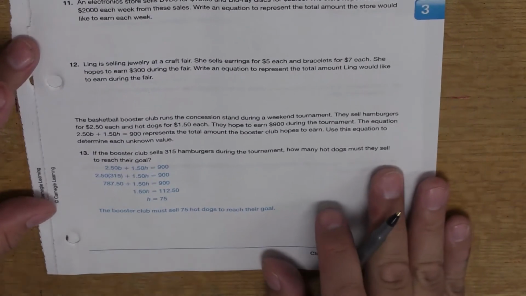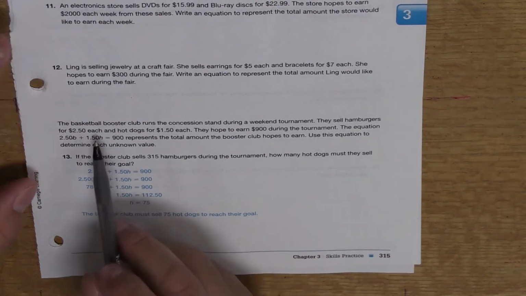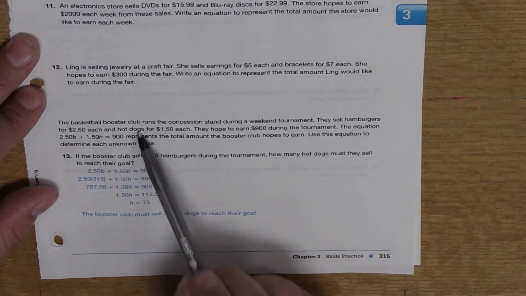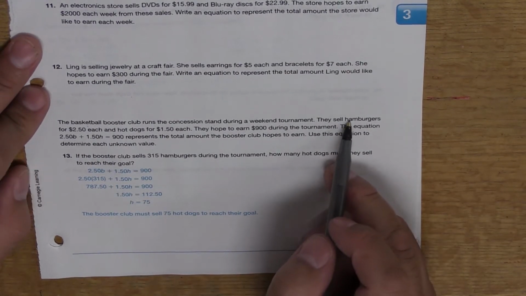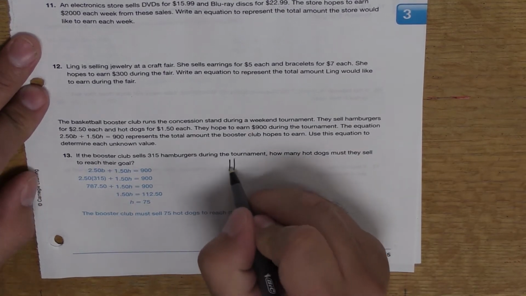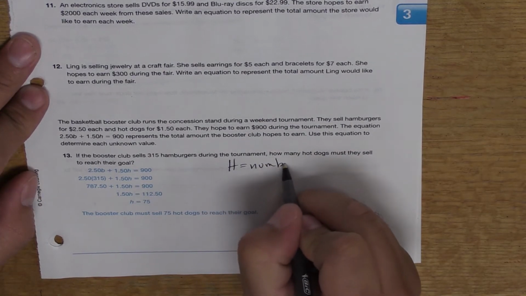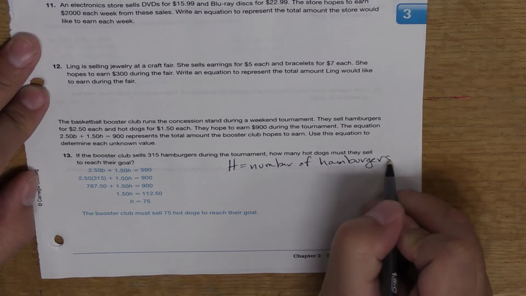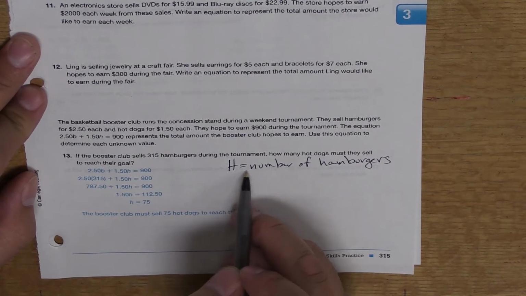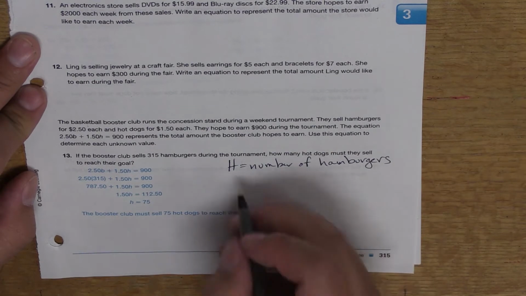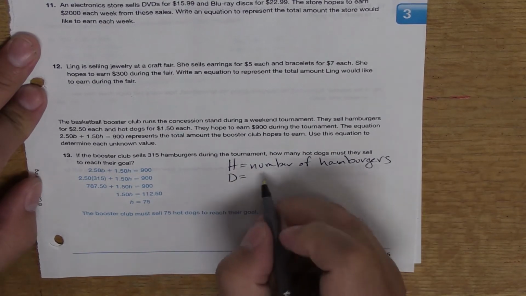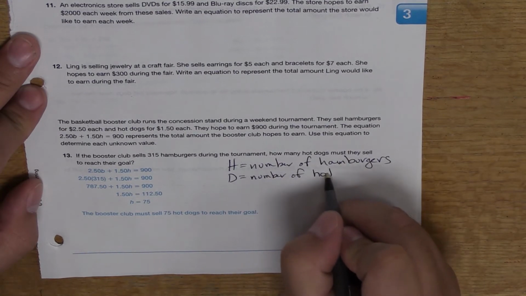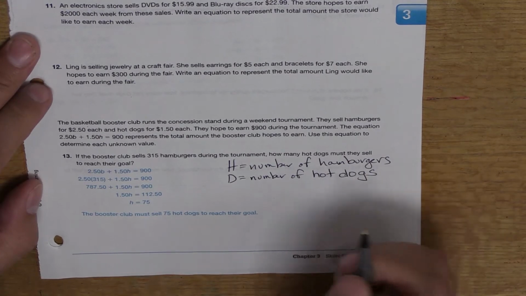14. So in order to do that, we've got to read this stuff. It says the Basketball Booster Club runs a concession stand during a weekend tournament. They sell hamburgers for $2.50 and hot dogs for $1.50. What am I going to use for hamburgers? H. H is the number of hamburgers. What am I going to use for hot dogs? Could I use H? No, man. It's already defined as the number of hamburgers. So I'm going to use D for hot dogs. D is going to represent the number of hot dogs that I'm selling.